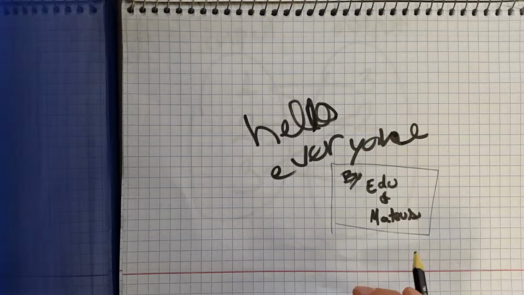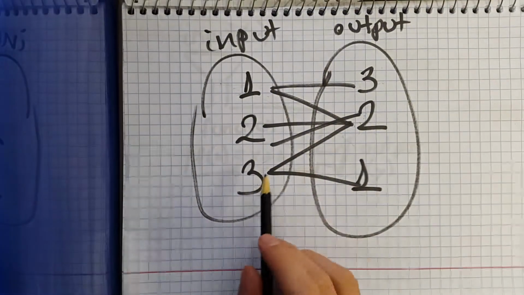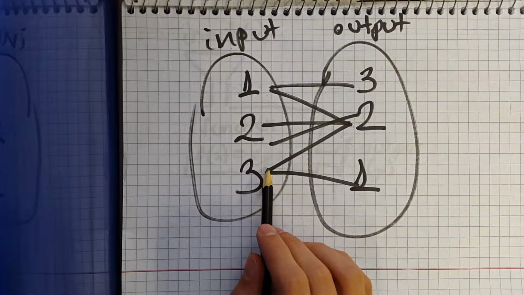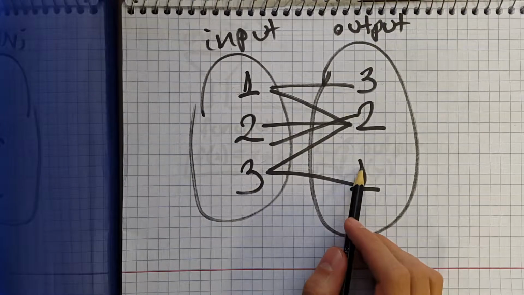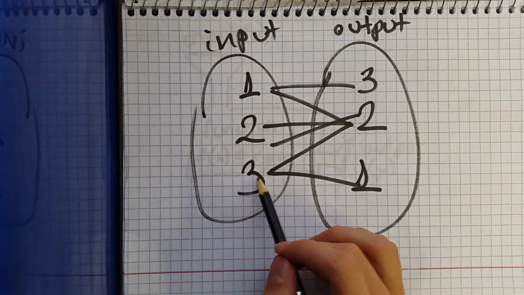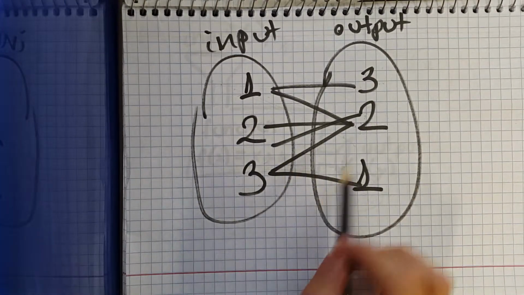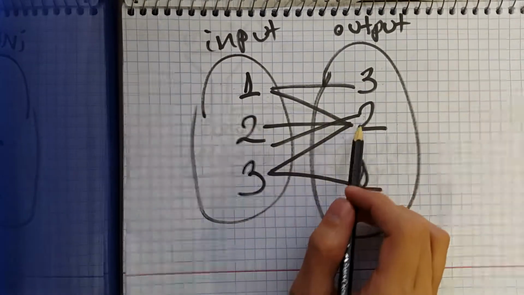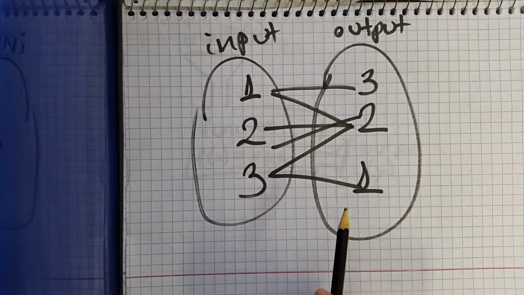Firstly, what are relations? It's quite simple really. A relation is anything with an input and an output, which, you guessed it, share a relationship. Like here, where 3 is related to 2 and to 1, and 2 is related to 3 and to 2 and to 1, as illustrated by the lines.